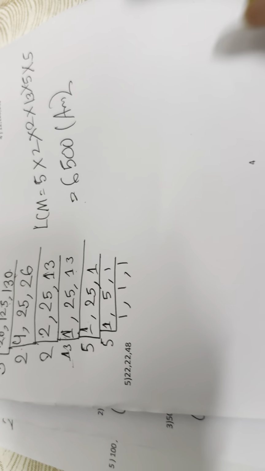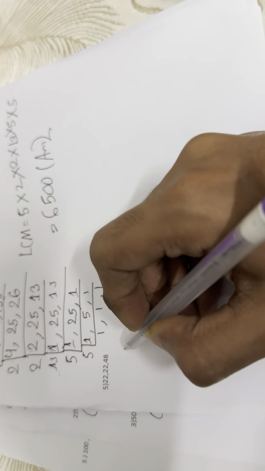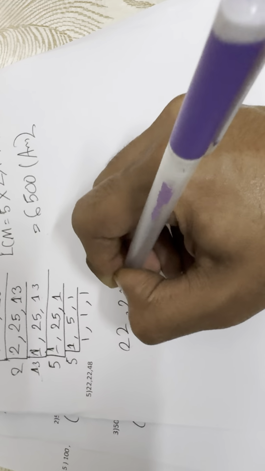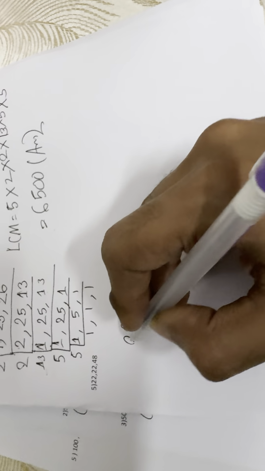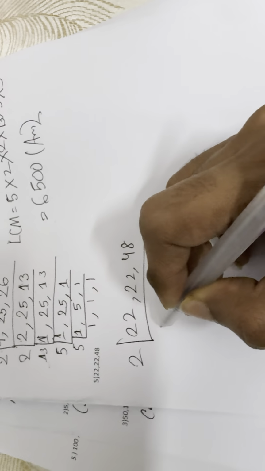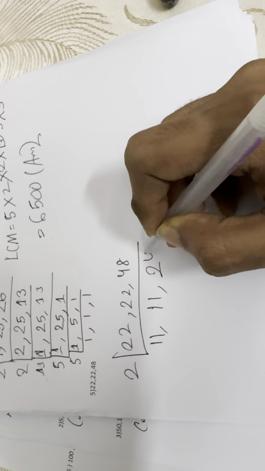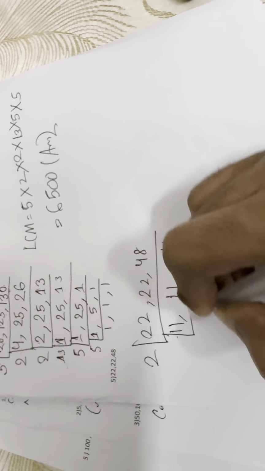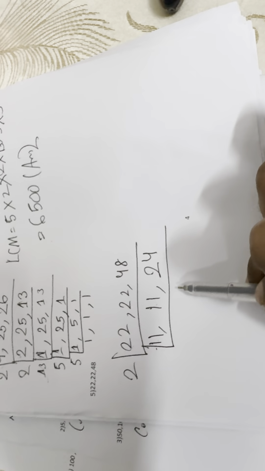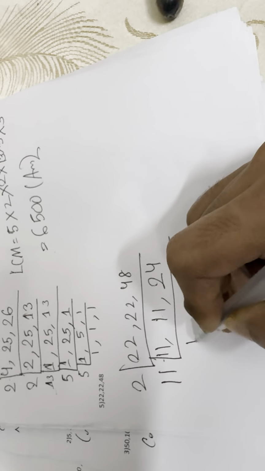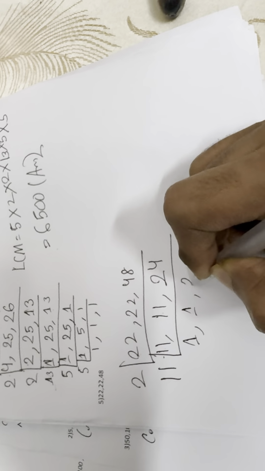That is our target in LCM. So let's see another LCM, this one. Sorry, I took a bit of time to focus. 22, 22, 48. So we simply can take 2 over here, it comes 11, 11, and 24. Then the number that we can take next: if this were HCF we would stop, but this is LCM, so we will not stop. 11, so 1, it comes 1, and it comes 24.